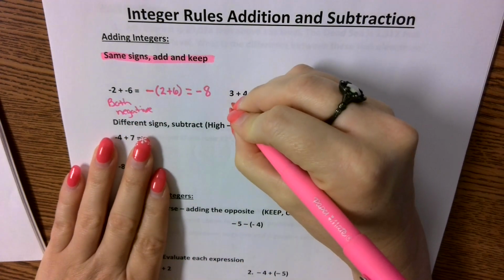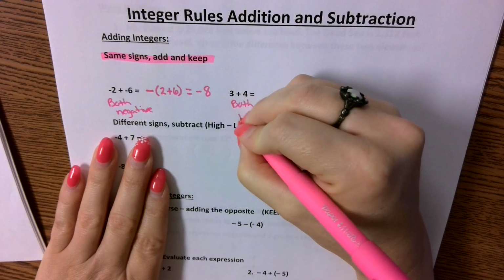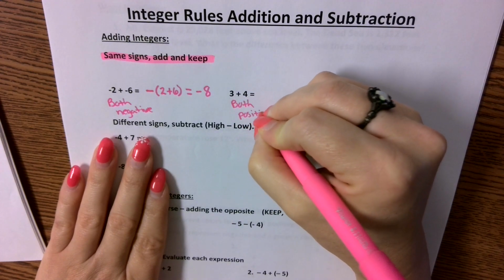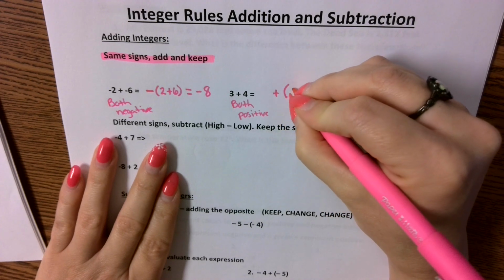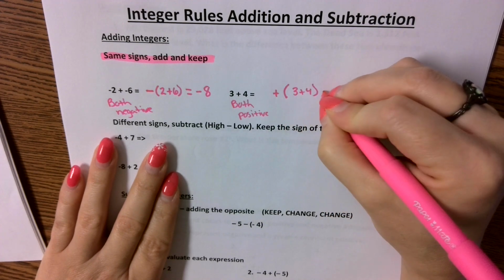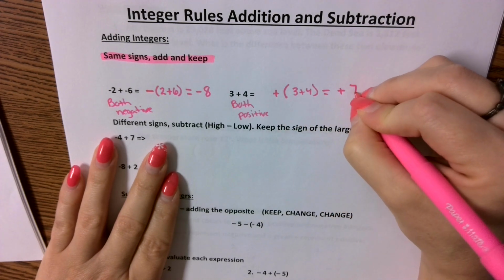Same thing in the fact that they are both positive. Essentially, what's happening here is that you're taking a positive sign on the outside and you're adding the bases of them together and keeping your sign positive.